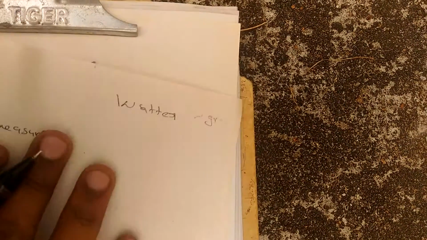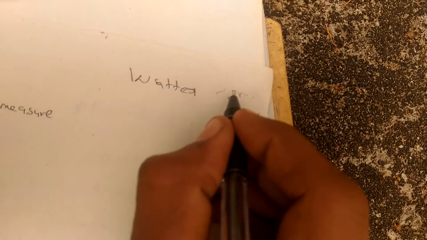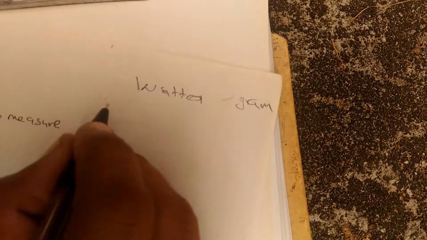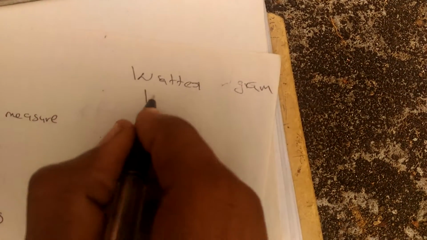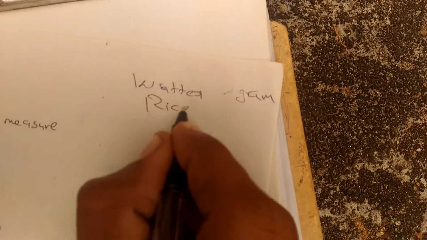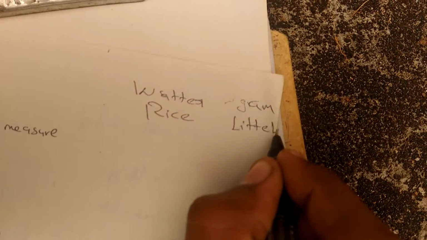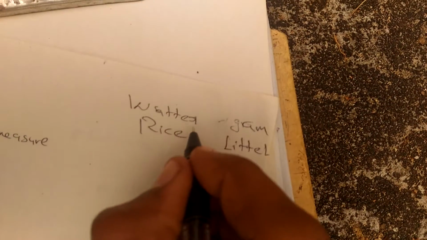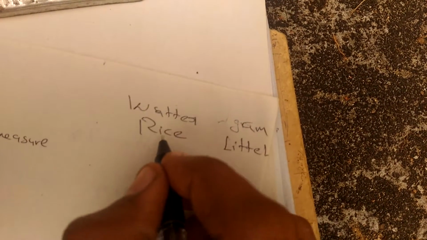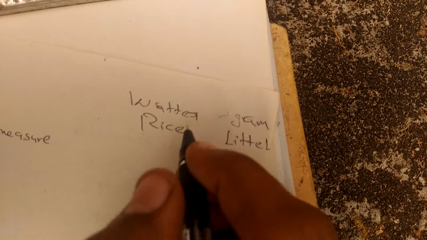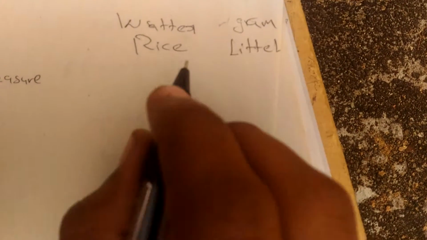You only buy 1 liter of water, not 1 gram of water. Just like that, you cannot measure rice by liter. You only buy 1 kilogram of rice, not 1 liter of rice. That is what you mean by the unit of measure.